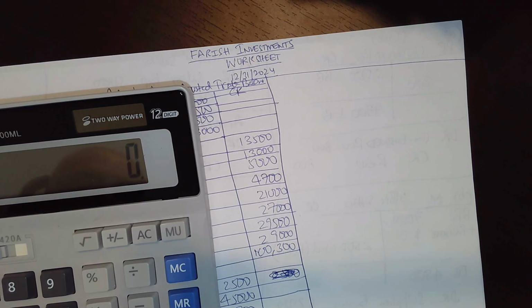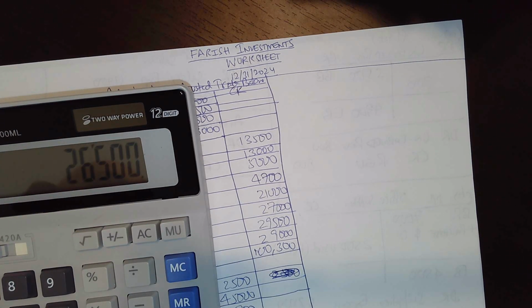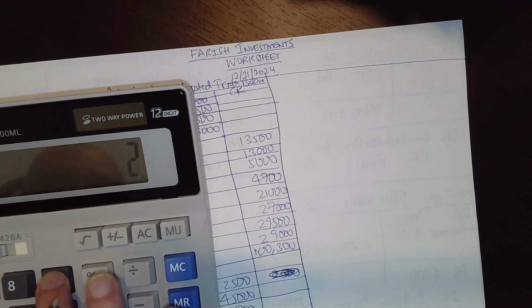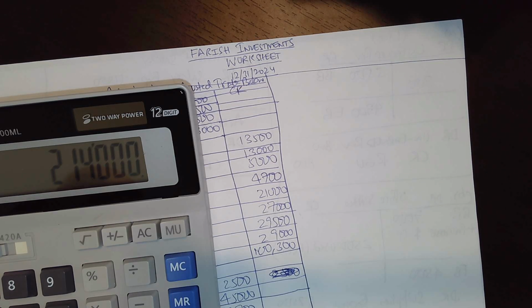It starts with 13,500 plus 13,000, then 5,000, then 4,700, then 21,000, 27,000, 29,500, 100,300, so 214,000.